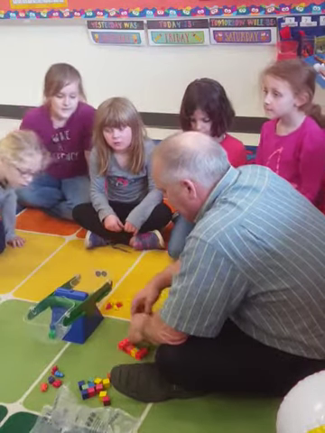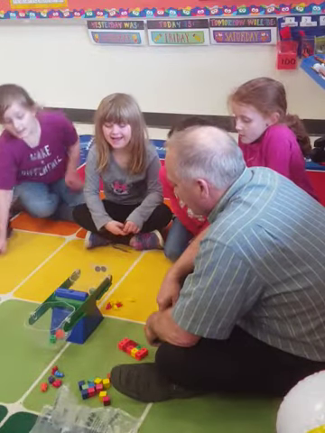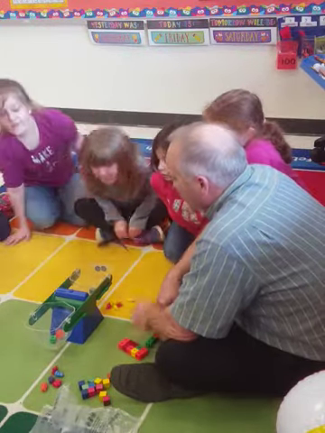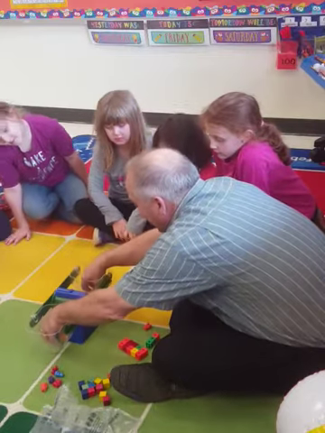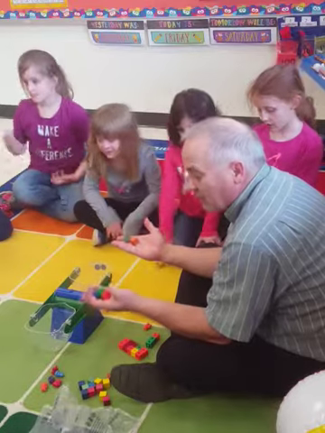Oh, that one's heavier. Add one more there. It's heavy. No, it's perfect. It's perfect. Yeah, it's pretty close, isn't it? So now look what we have. 2 blocks of wood has the same weight as 3 blocks of plastic.